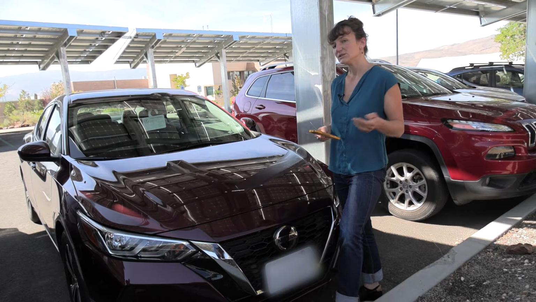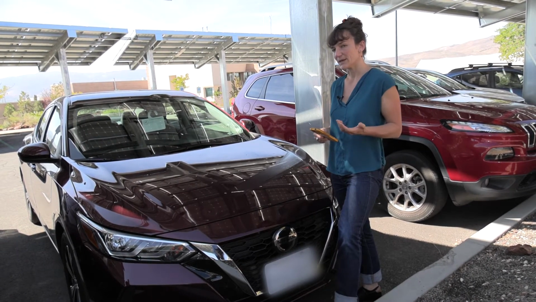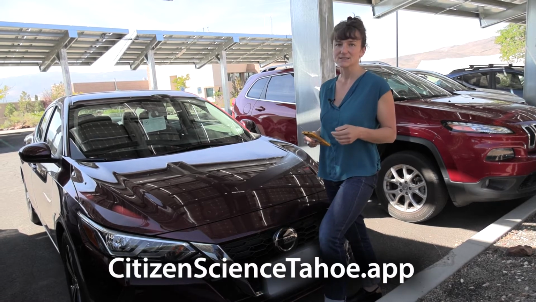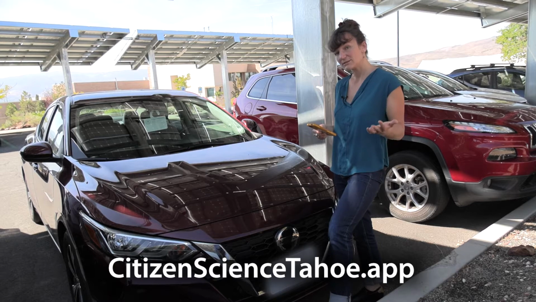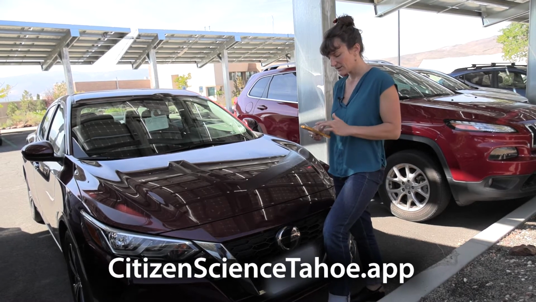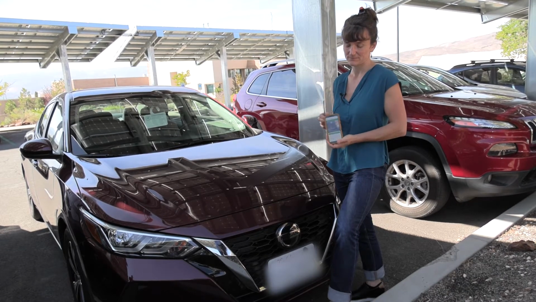So first thing you need to do is open the browser in your phone where you would Google something and navigate to citizensciencetahoe.app. It'll ask you to create a login or sign in, and then you can scroll down to the Ashfall Citizen Science survey.